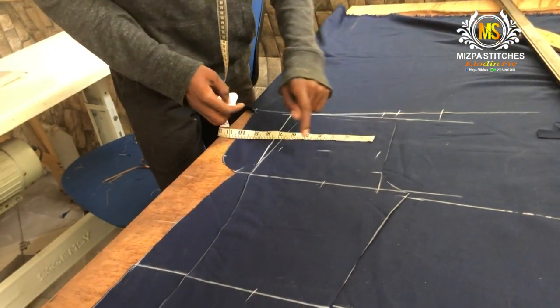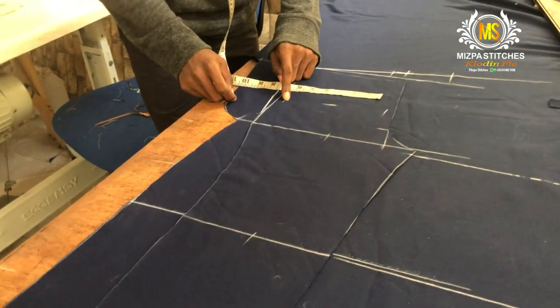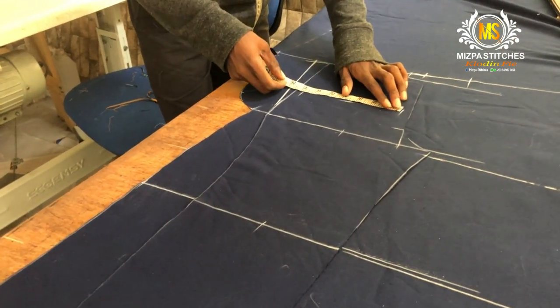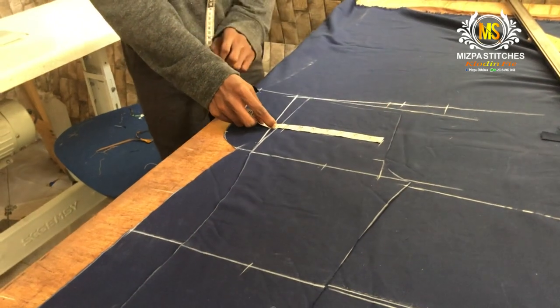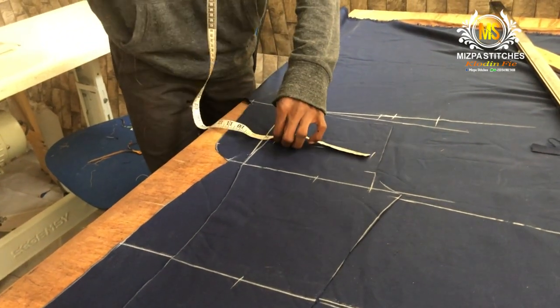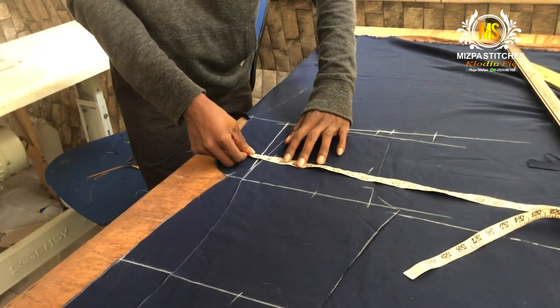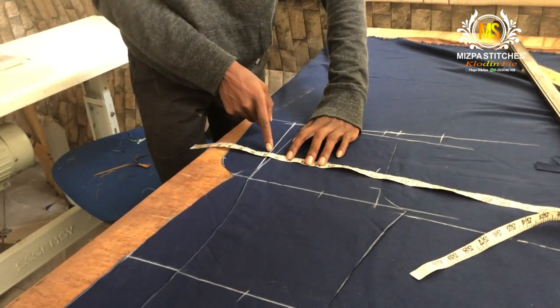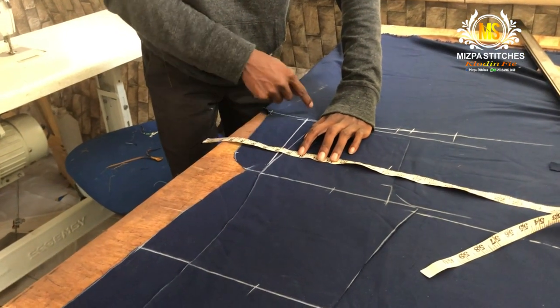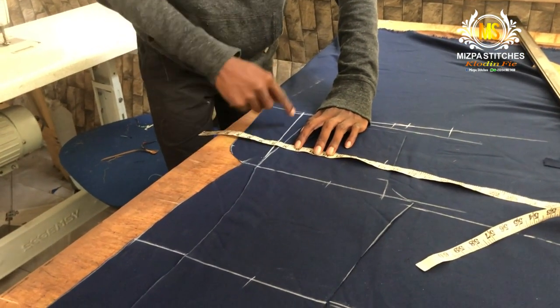I'll take half an inch here as our sewing allowance, and I'll take the measurement for the rest. I have 7 inches exactly. Then I'll turn my tape measure like this. Then I'll start the 7 inches on the line, on this 1 inch line.